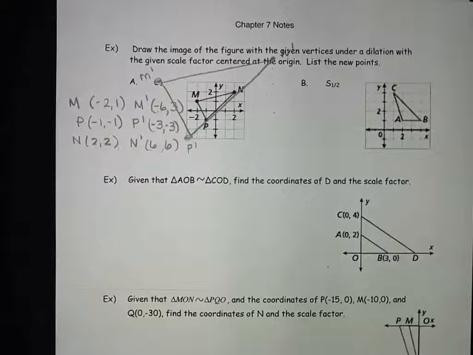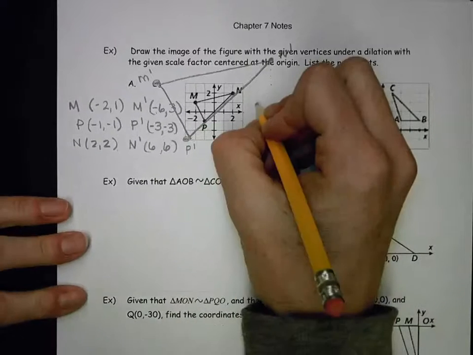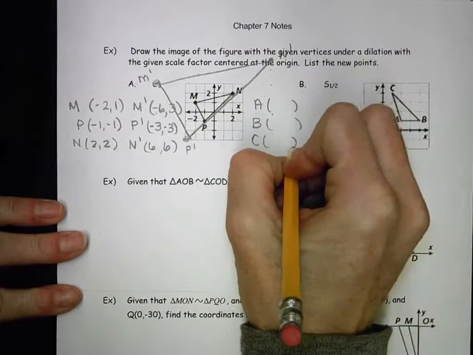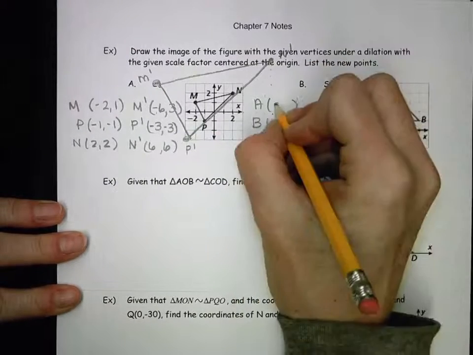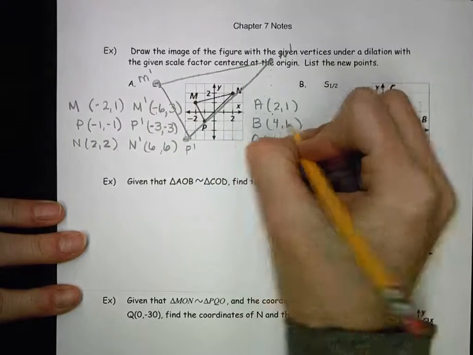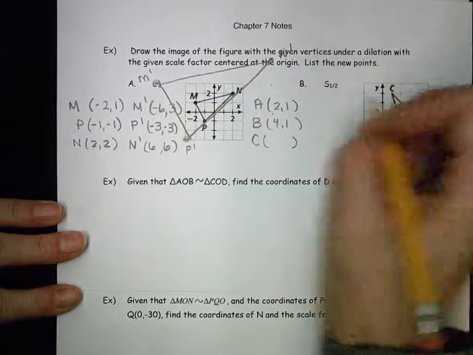If you take a look at our next example, this time we're doing a scale factor of 1/2. So the first thing I'm going to do is I'm going to list the coordinates of A, B, and C. A has coordinates 2, 1. B has coordinates 4, 1. And C has coordinates 1, 4.